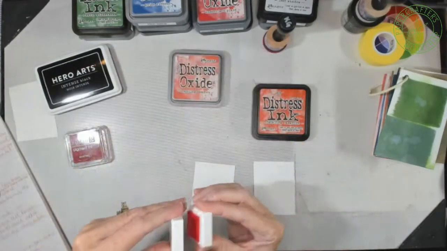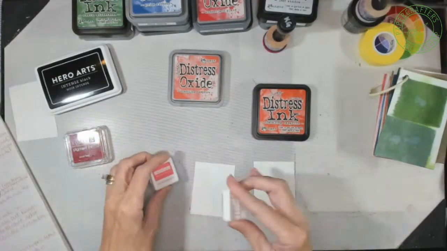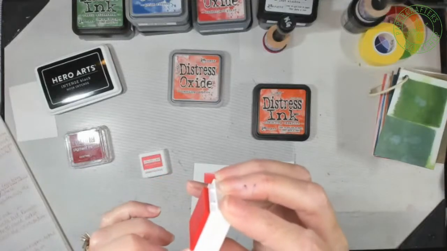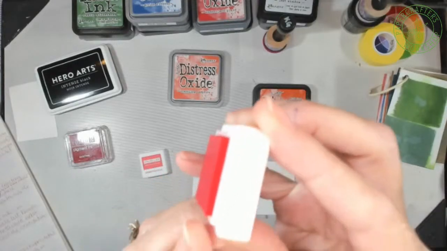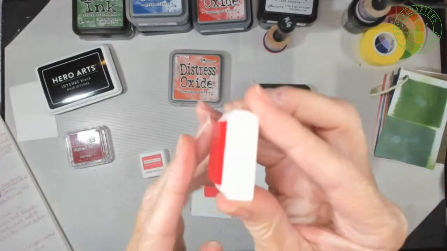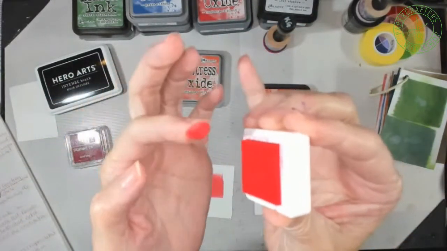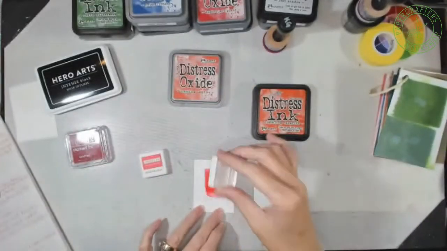So let me just do a setup. So this is a dye ink. I'm going to put a little bit of, and it's held in a foam pad. You can see the foam here. Whoops. Maybe you can't see the foam. Whoa, it's very bright, isn't it? Anyway, it's very spongy and very full of liquid.